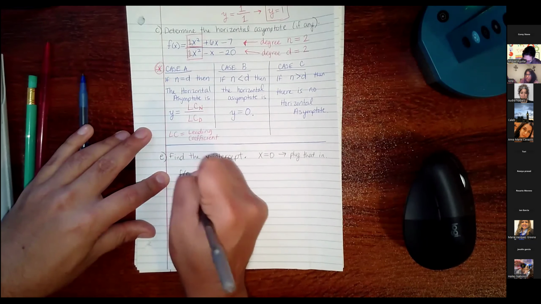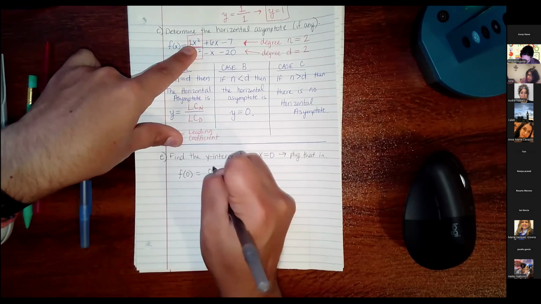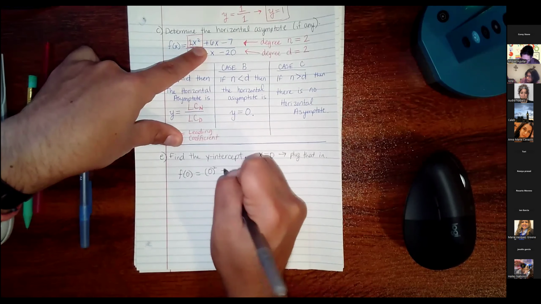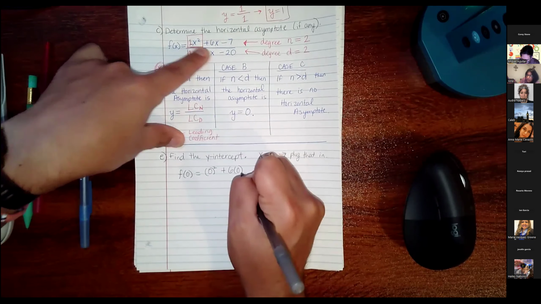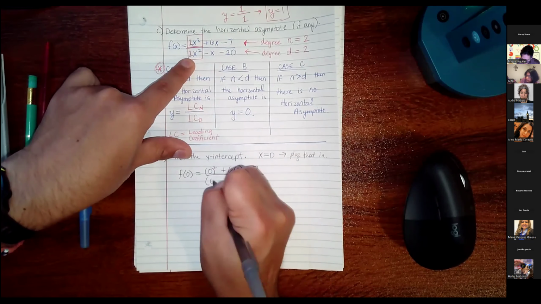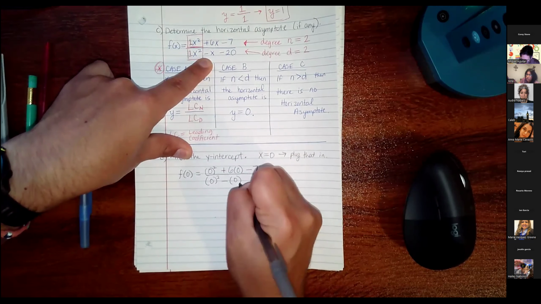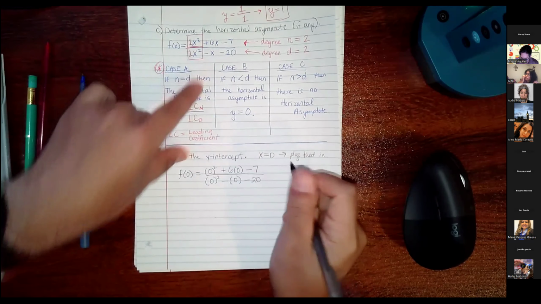We're looking for f of 0, which just means that we need to put 0 squared plus 6 times 0 minus 7 on top, and then 0 squared minus 0 minus 20 on the bottom.